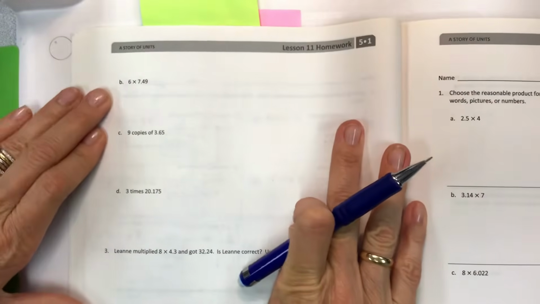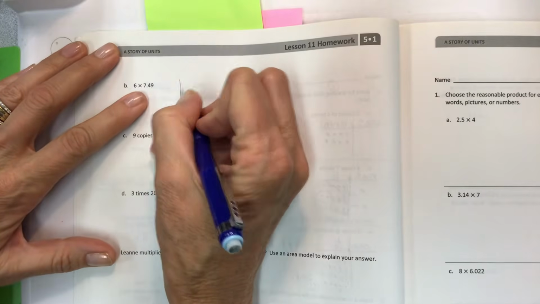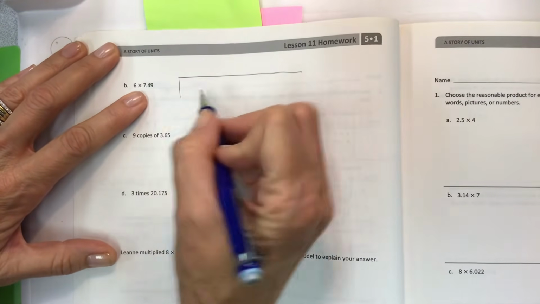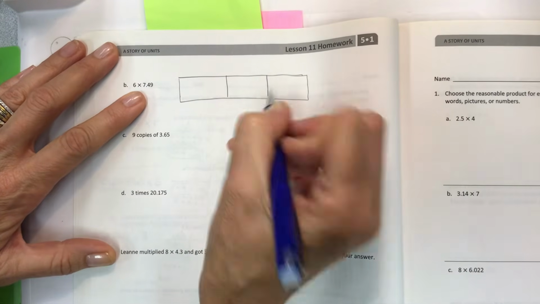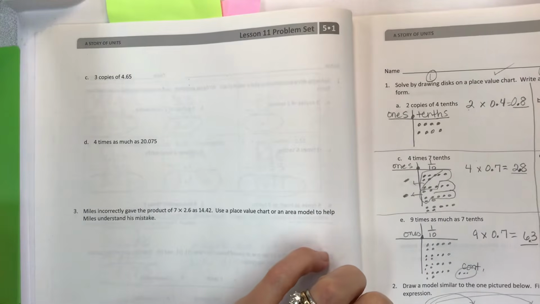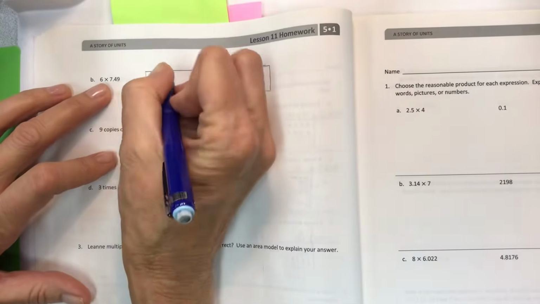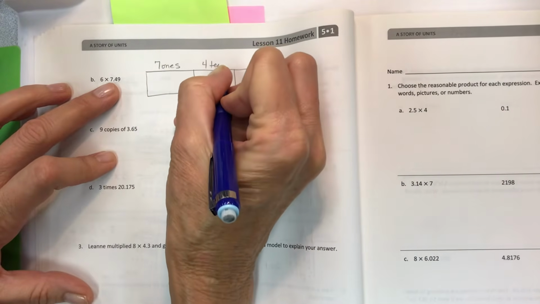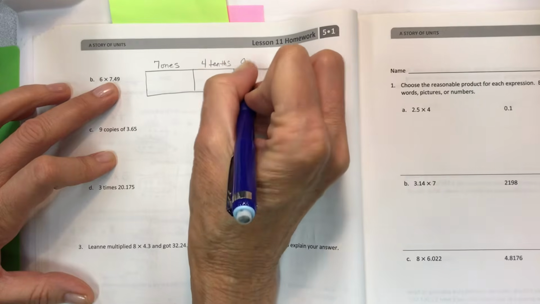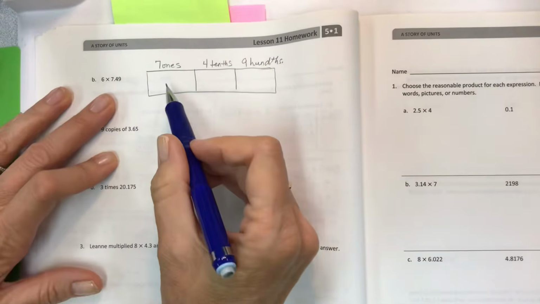Back of this one. So this is what I'm talking about, where you've got to make your box, and it needs to be at least 3 place value positions. And then above it, you're going to write the unit form of the factor that's not the single digit. So it's going to be like 7 ones, 4 tenths, 9 hundredths, okay?